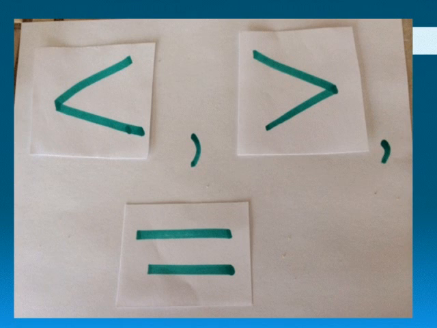For this lesson, you will have to remember that the open mouth always faces the larger number, and the pointy side will always face the smaller number. When 2 numbers are the same, in other words equal, you would put an equal sign in between.